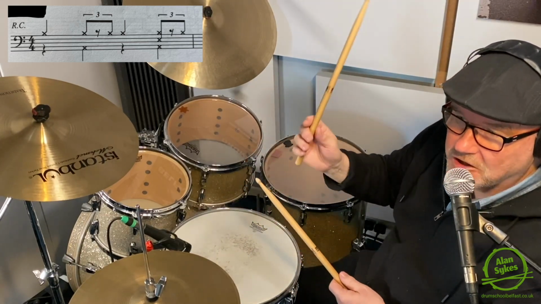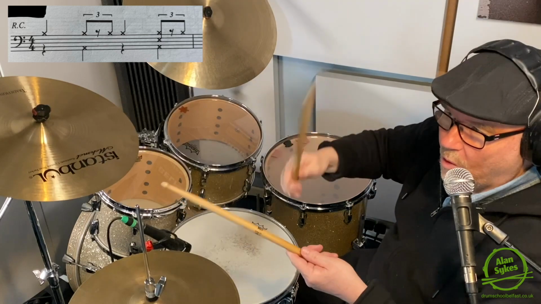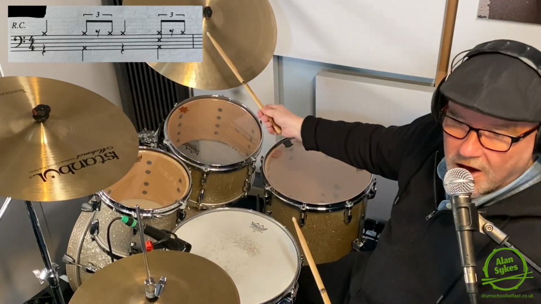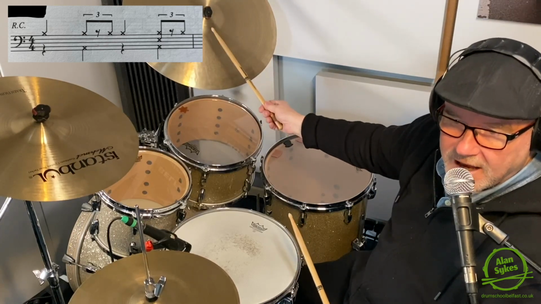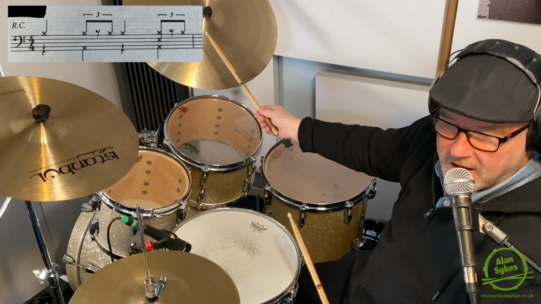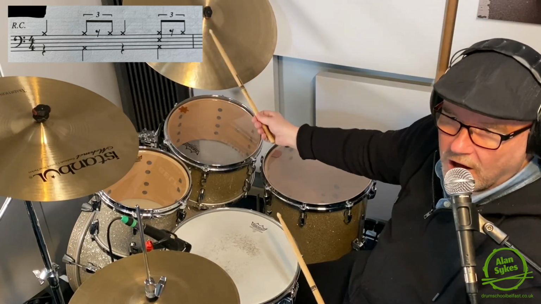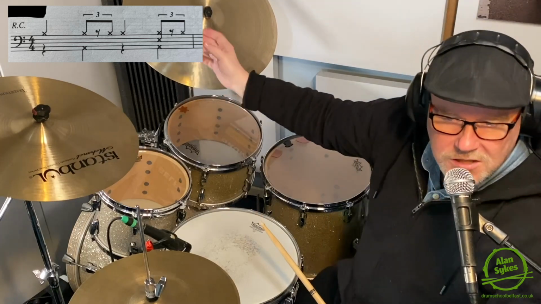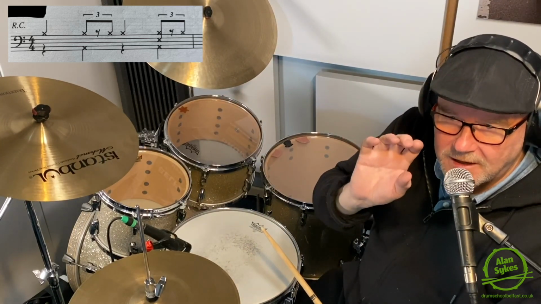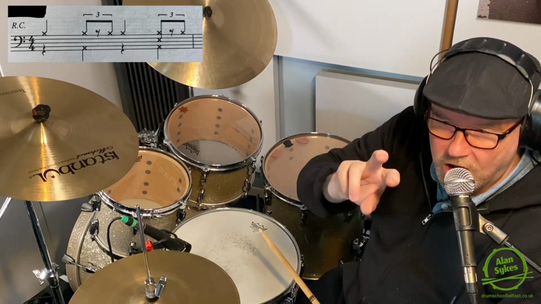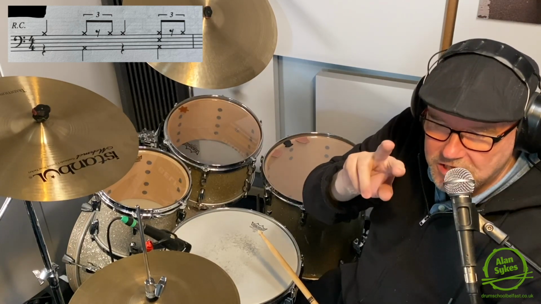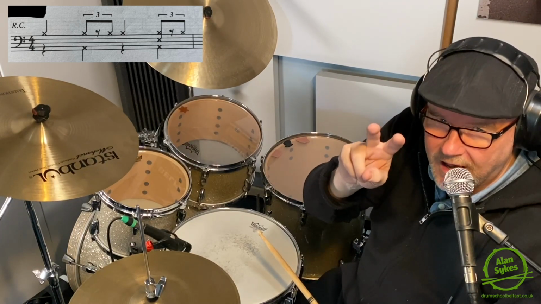All right, let's do it really slowly. 1, 2, 3, 4. 1, 2, 3, 4, 1, 2, 3, 4, 1. All right, so we've got the crotchets on 1 and 3, and the triplet partials, those swung quaver triplet partials on beats 2 and 4.